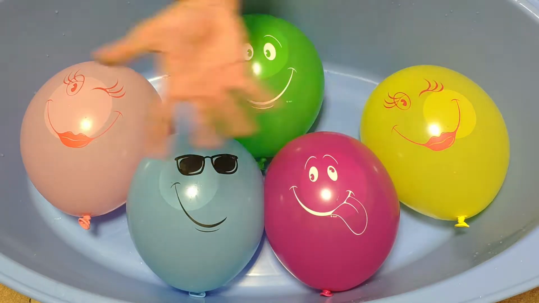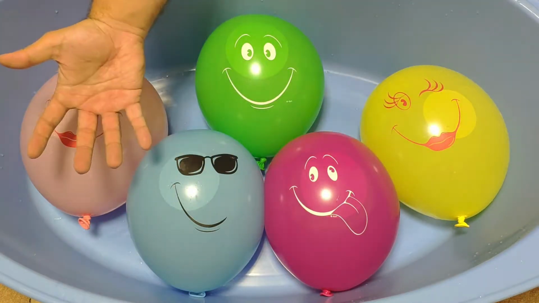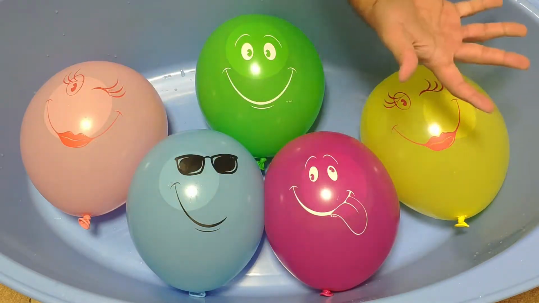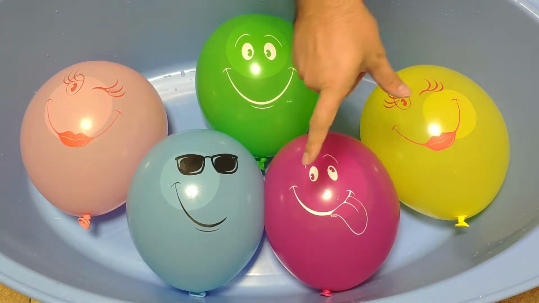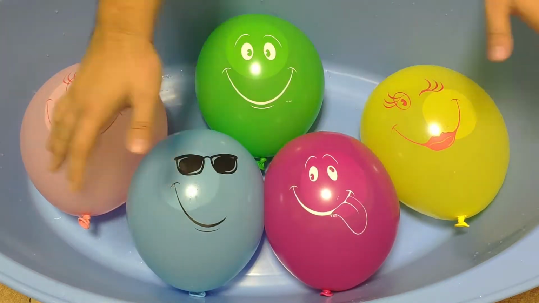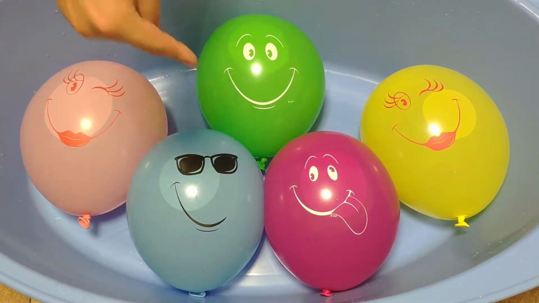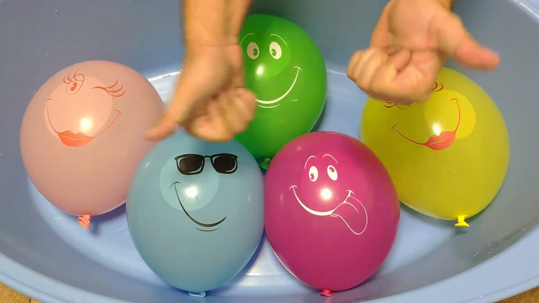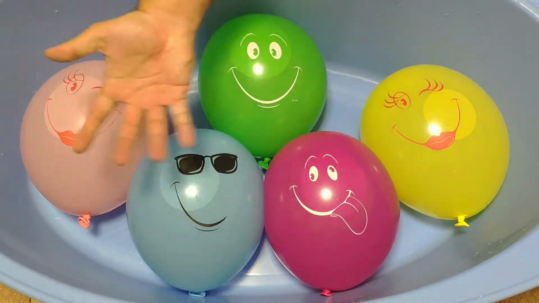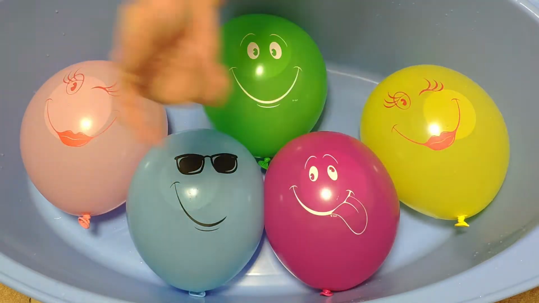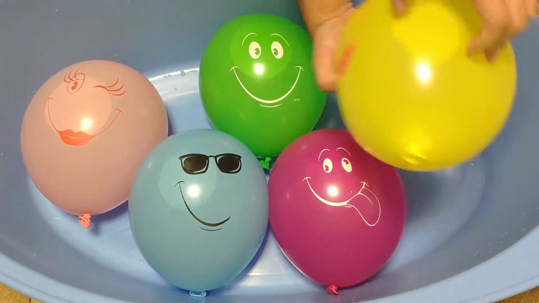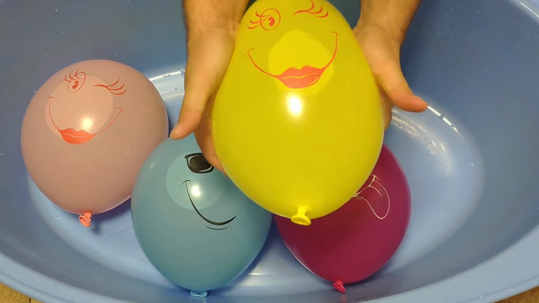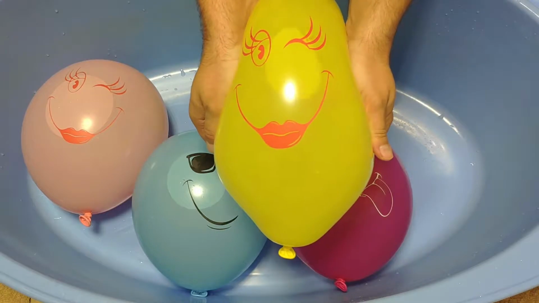Let's play with me. Find colors and choose balloons. Repeat after me. Yellow color, where are you? This? No. Maybe this? Not again. This? It's green color. Maybe this? Yeah, it's yellow color. Yellow color, where are you? Here I am, how do you do? I am here, I am yellow color. Hi kids, I am yellow color.